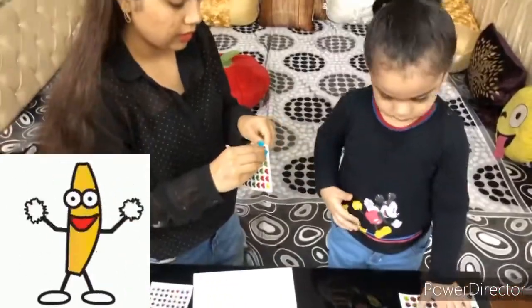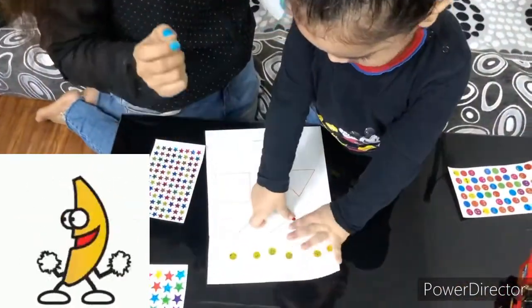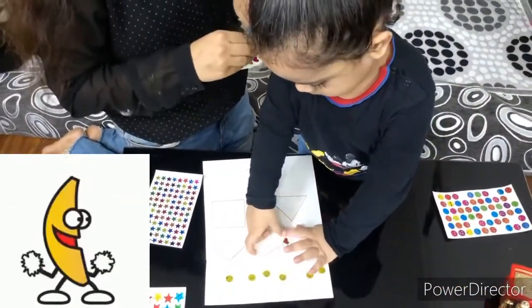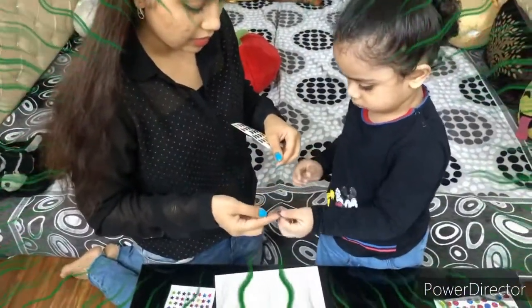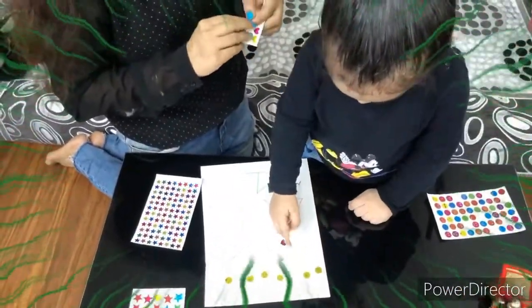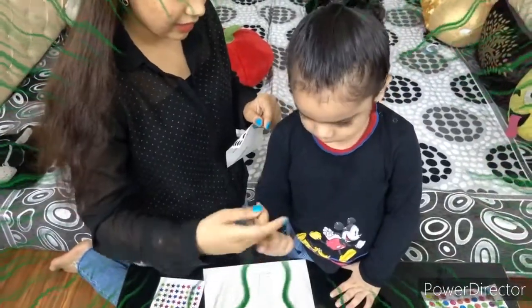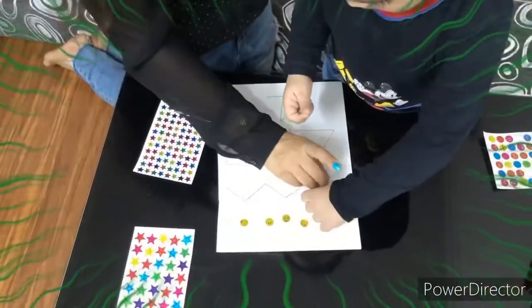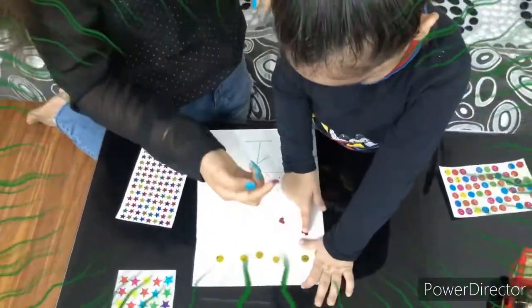Red hearts. Which color is this? Red. Very good. Oh, again, try again. Turn it like this. Let's take this one.